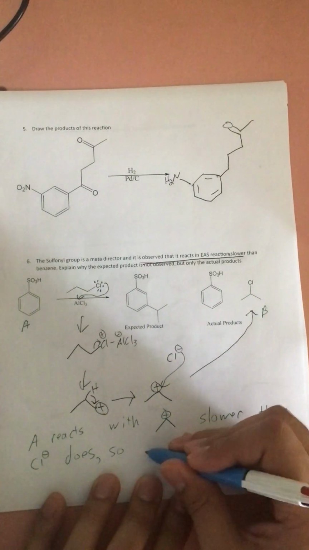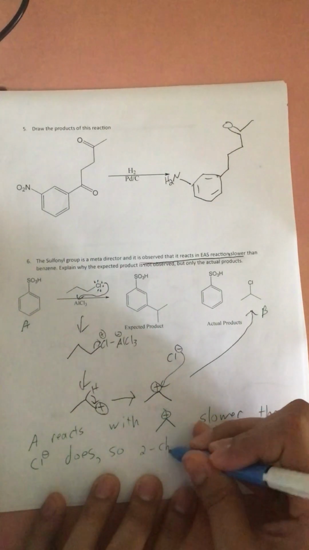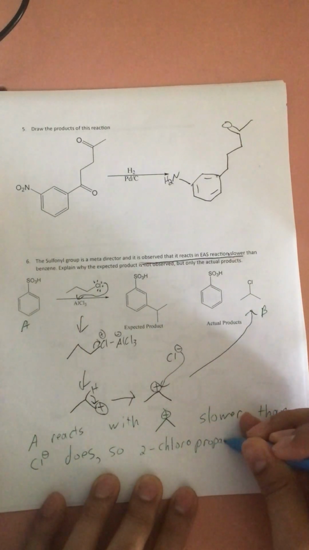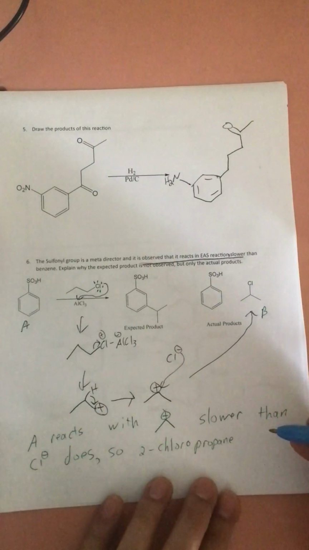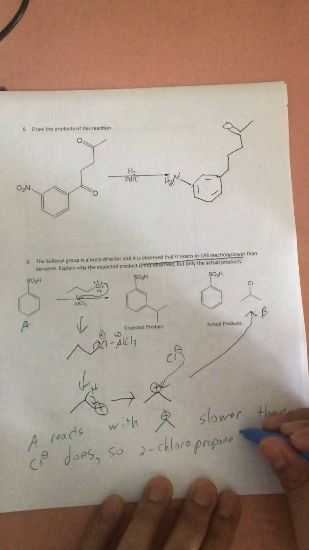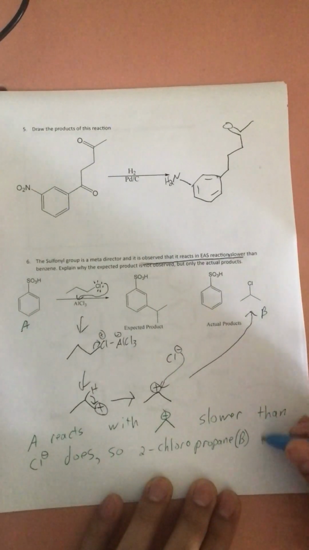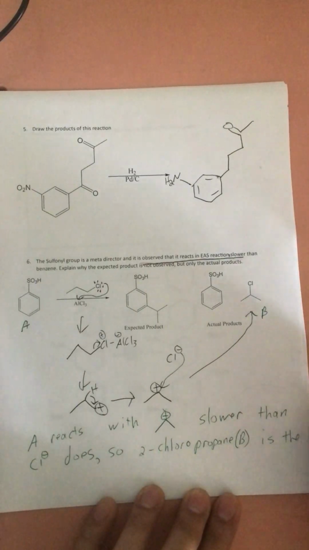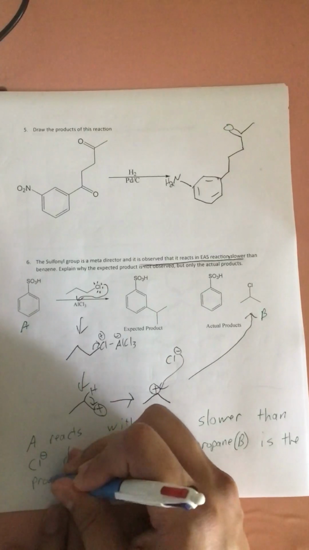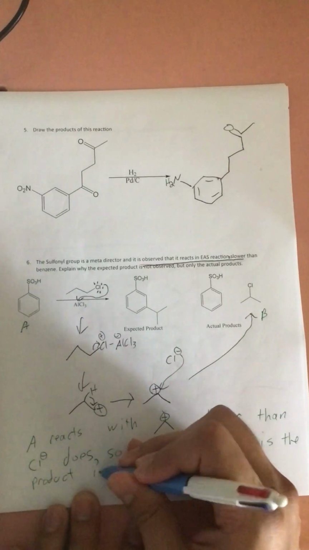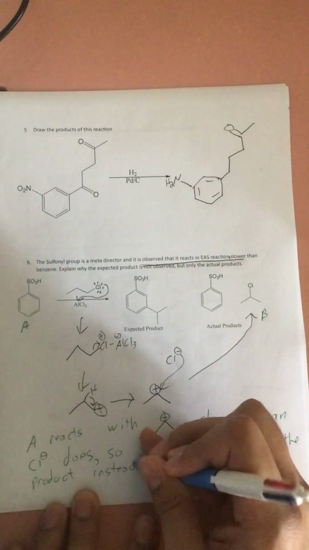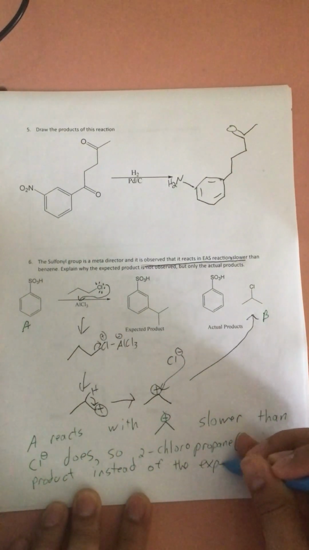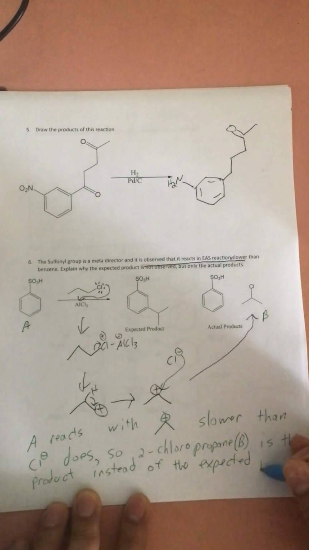So 2-chloropropane. Oh, I named that B, so I didn't have to write that out. This is B. Is the product instead of the expected product.